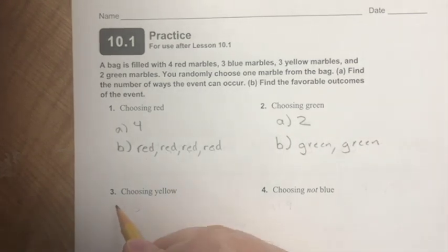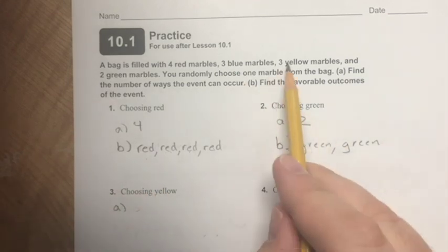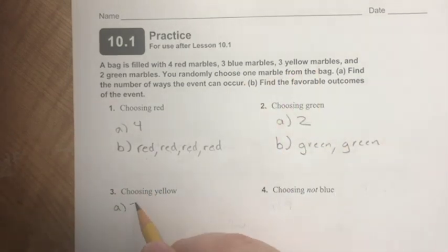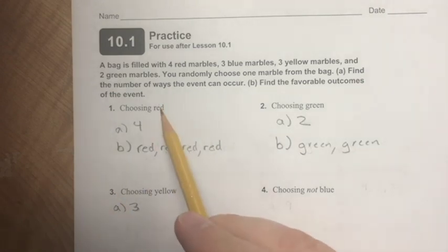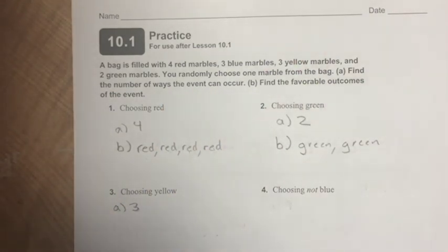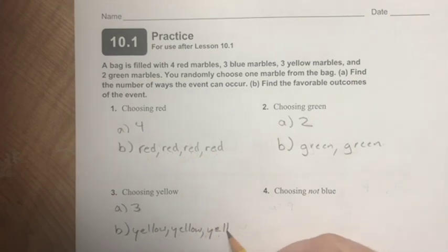Choosing yellow. This time there are 3 yellow marbles, so there are 3 possible ways that event can occur. And how does that happen? I either choose the yellow marble, the other yellow marble, or the other yellow marble.